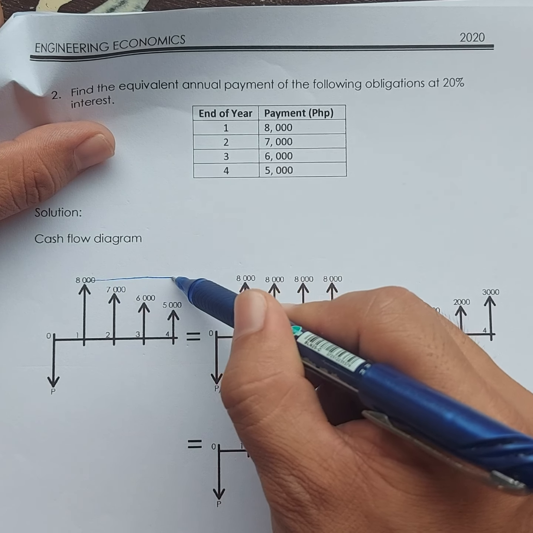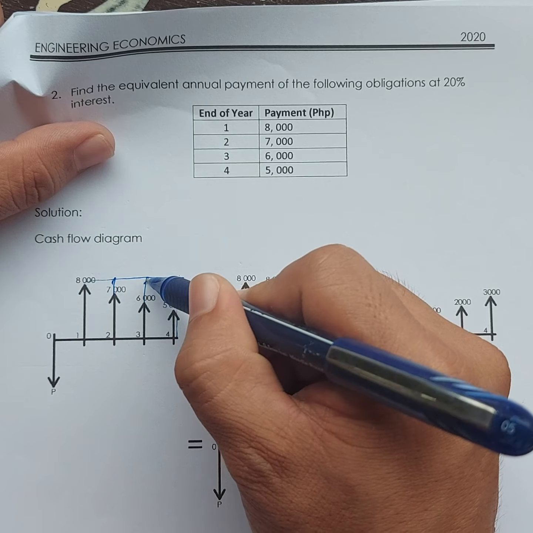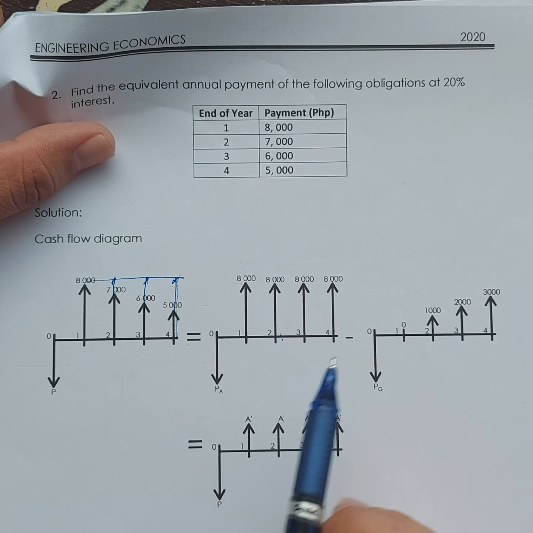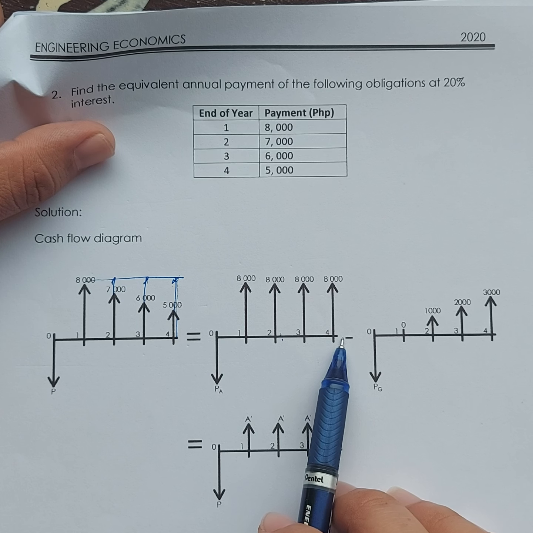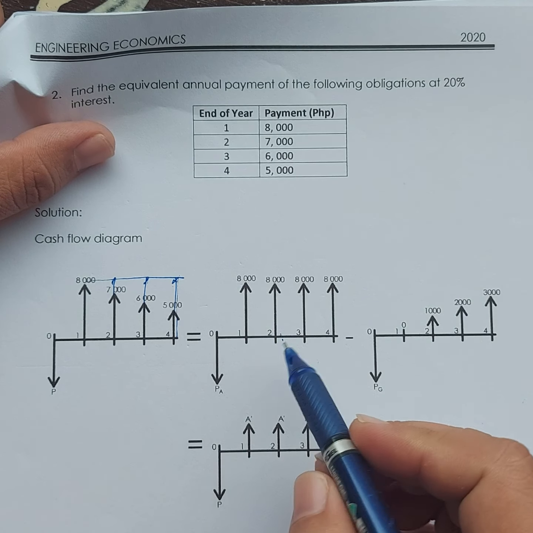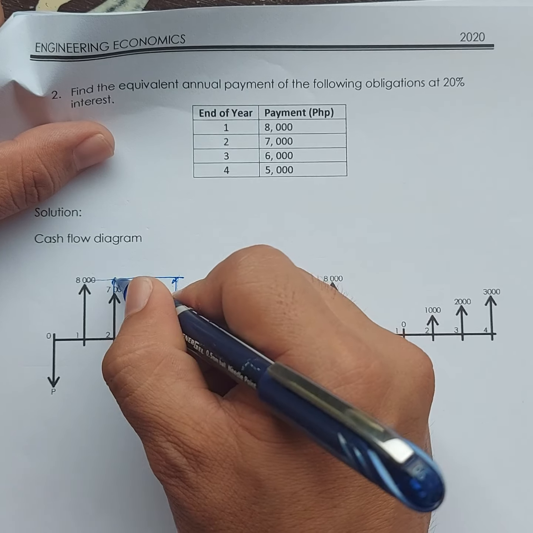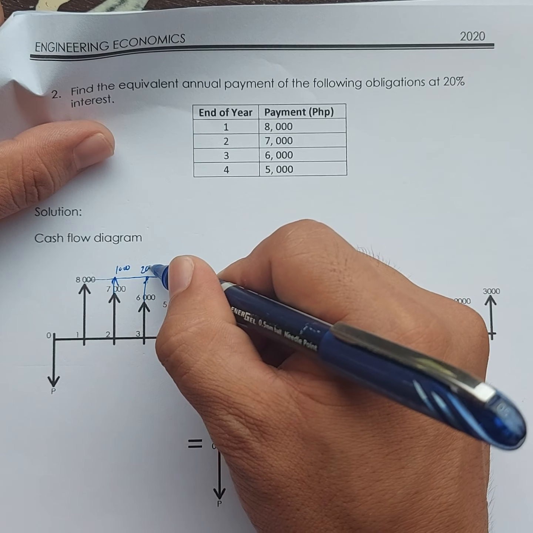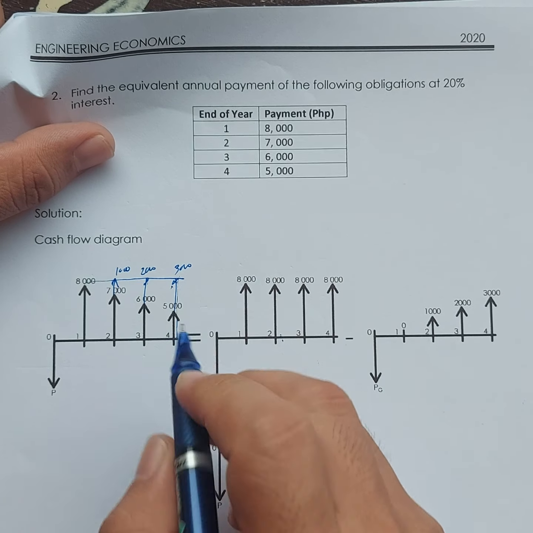Gawin natin 8,000 lahat yan. I-subtract na lang natin to. So, minus ito. So, yung increase dito is 1,000. This is actually 1,000. And this is 2,000. And this is 3,000.